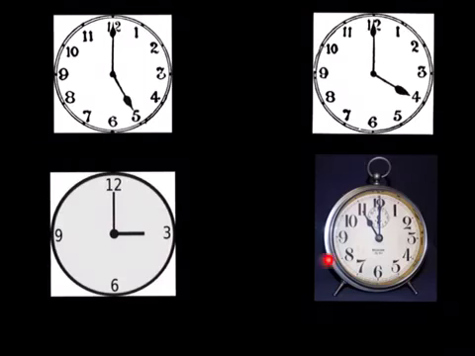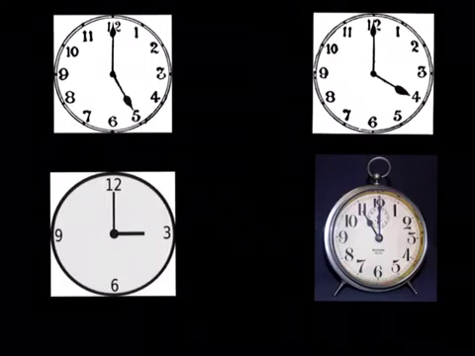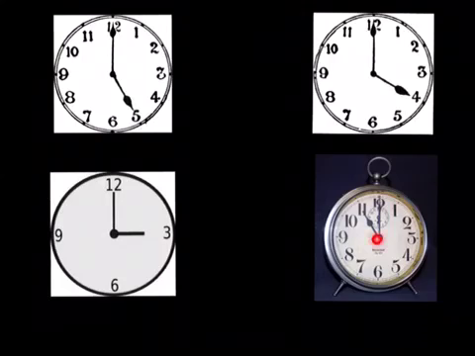And the last one over here. I'm sure you've guessed it already. The long minute hand is pointing on the 12, so it's o'clock again. And the short hour hand is pointing to the 11, so it's 11 o'clock.